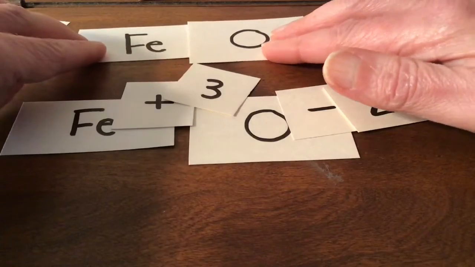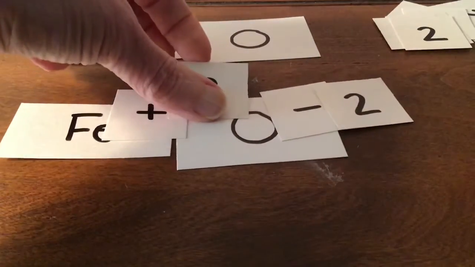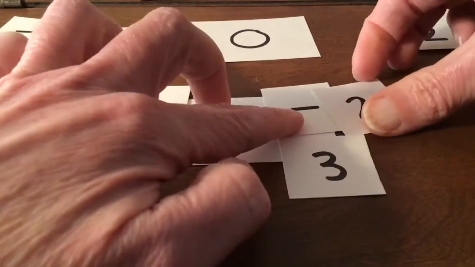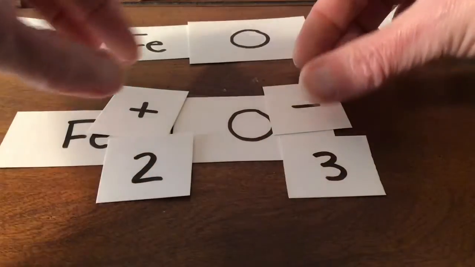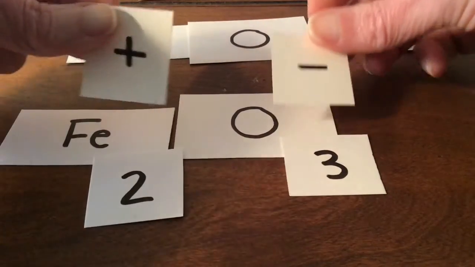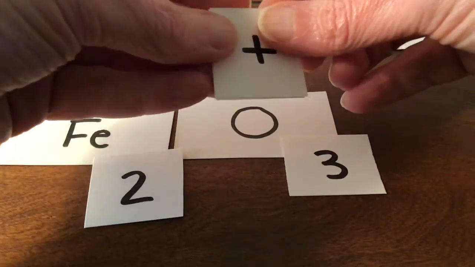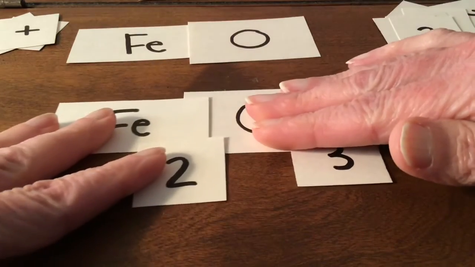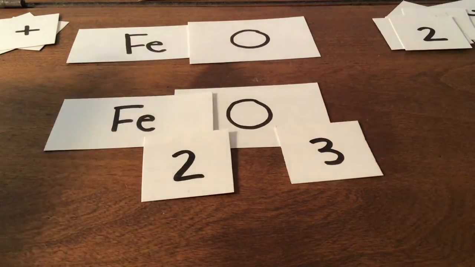For the second version, I have iron 3 oxide. So I take the 3 and I crisscross over, so the 3 becomes the subscript of the O. I cross the 2 over, and the 2 becomes the subscript of the Fe. I do that so the charges add to 0. They cancel each other out. So I don't write the charge when I write the final formula. This time, the final formula is Fe2O3.